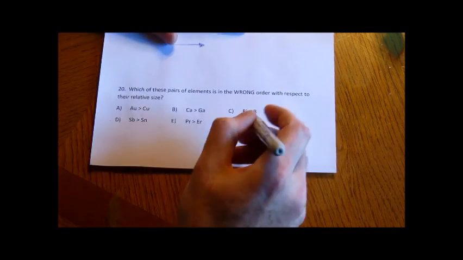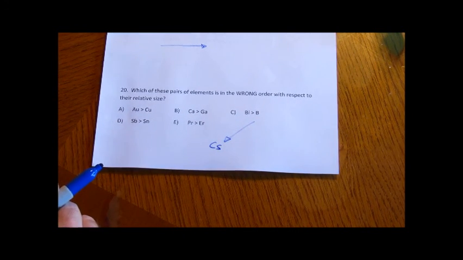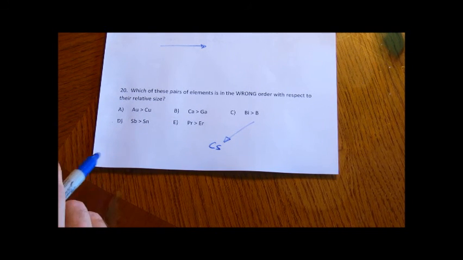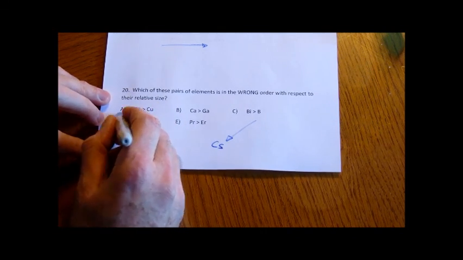that extra electron in a p orbital, so it's a little bit like the opposite of question 17 that we just looked at. Which of these pair of elements is in the wrong order with respect to their relative size? Well, the key thing here to remember is how size changes across the periodic table, and it generally increases towards cesium. So what you're looking for here is a pair of elements that bucks that trend, and the only one here that does it is antimony and tin, because tin is closer to cesium than antimony is. All the rest of them follow that trend. So D is the correct answer.